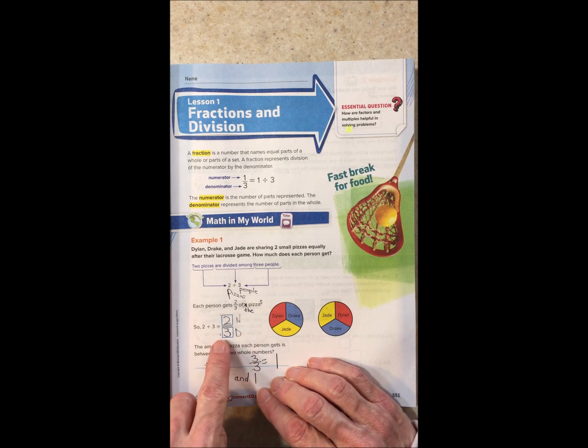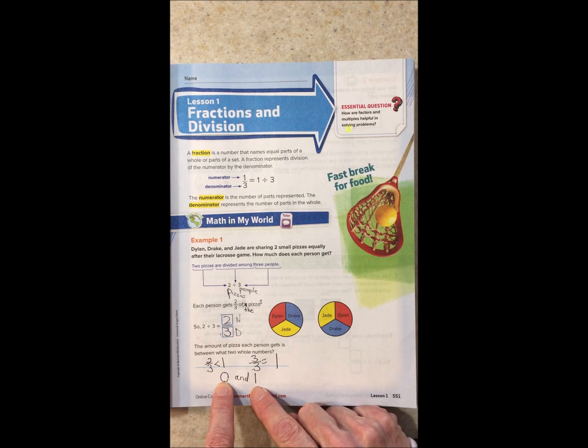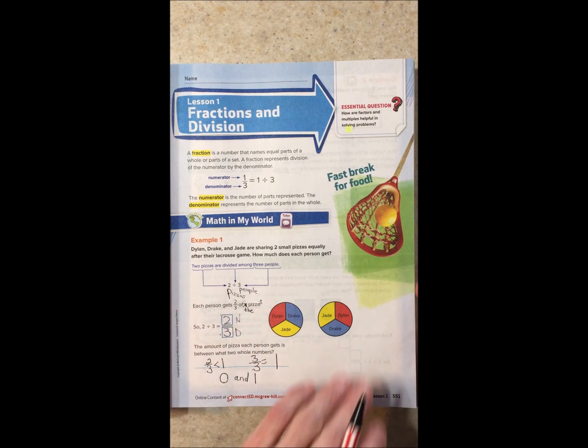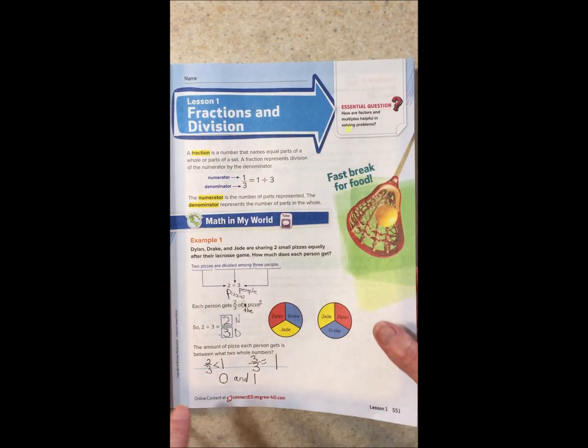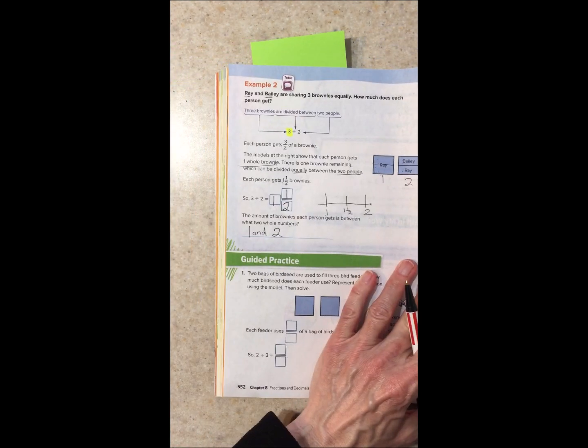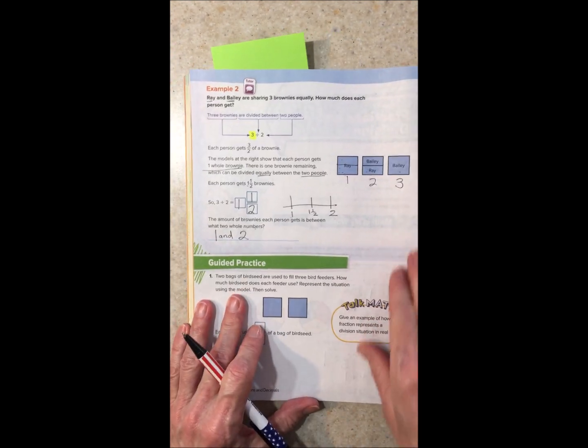So in other words, 2/3, the fraction, is between 0 and 1, because you don't quite have a whole thing. You have 2 pieces out of 3. So it was between 0 and 1. Let's see if the next one is more easily understood.